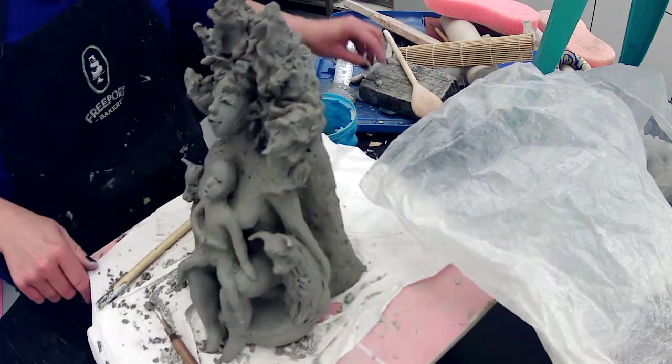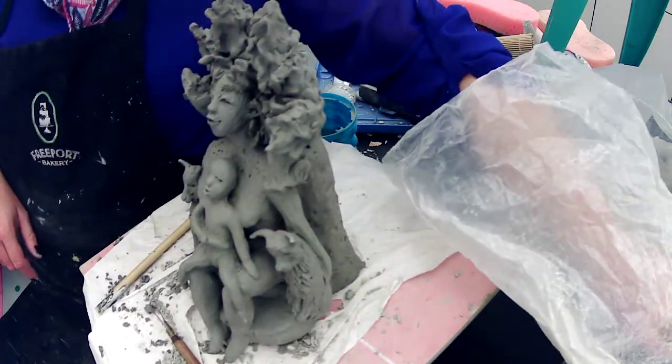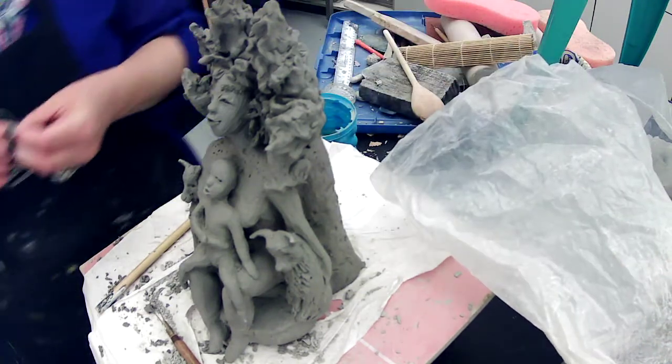All right, so I'm going to add some ears. I'll work for about 10 more minutes and then I'll wash my hands.